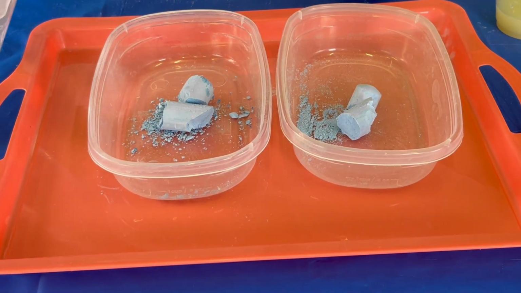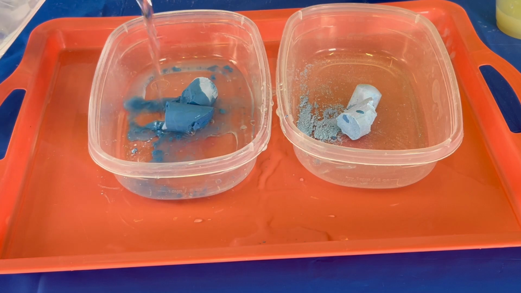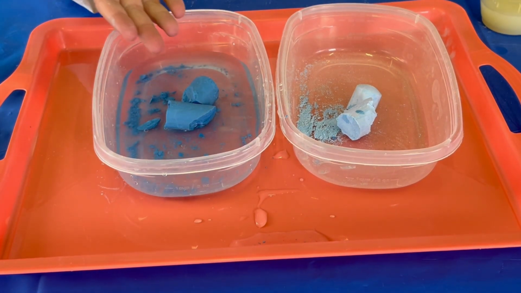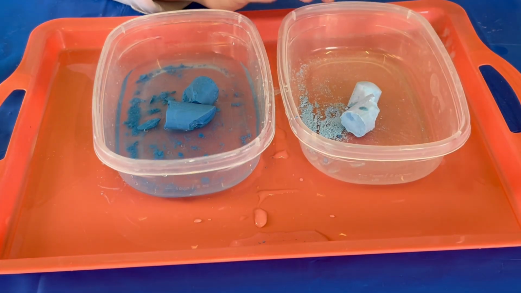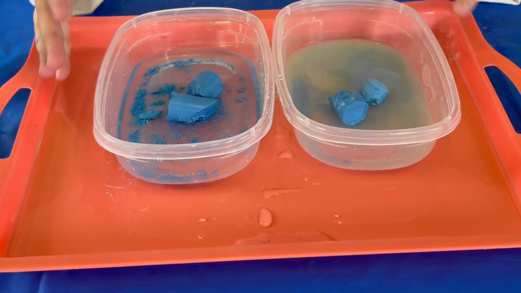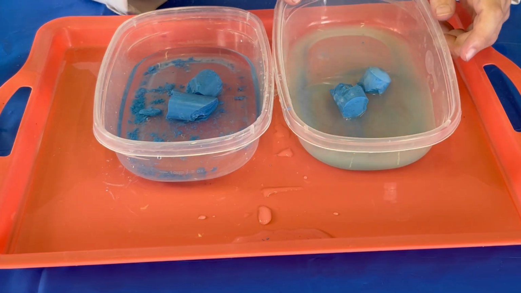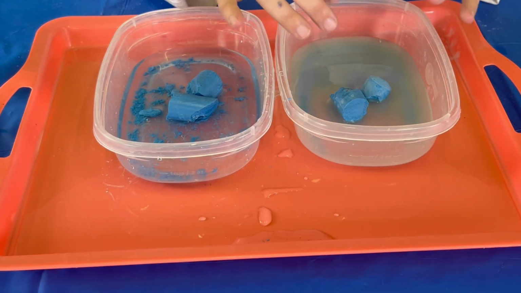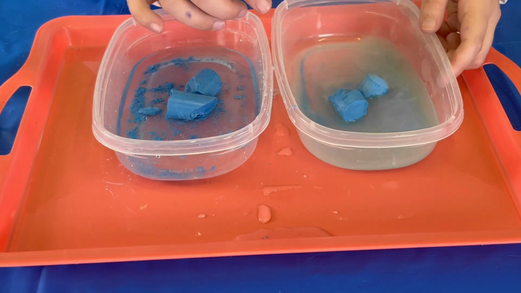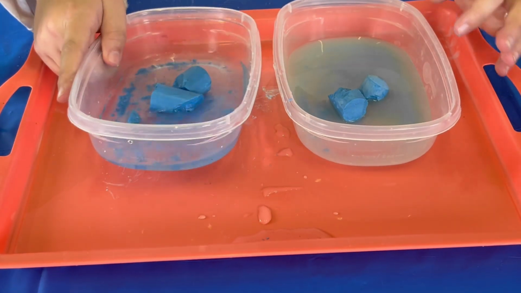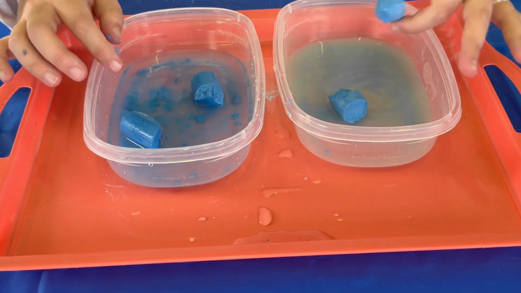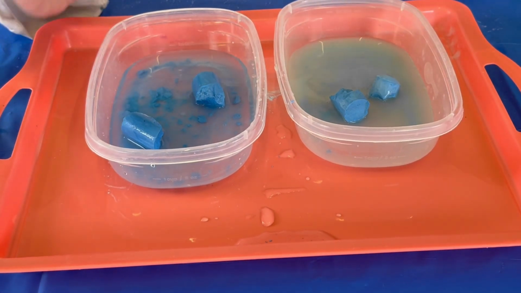So I'm just going to pour my water directly over the chalk. Now, let's see if there's a difference in the lemon juice. So let's pour that directly over the chalk. Okay, so as you can see on the lemon juice side, the blue is starting to deteriorate more, making what was once a yellow color now a green color. But the water one hasn't really deteriorated that much versus this one that has a lot.